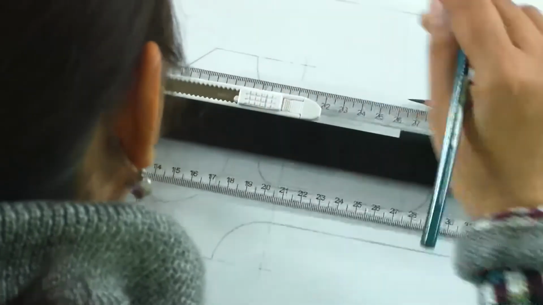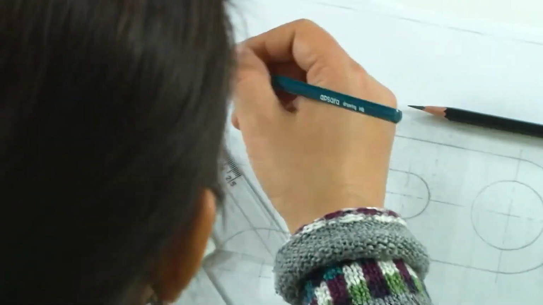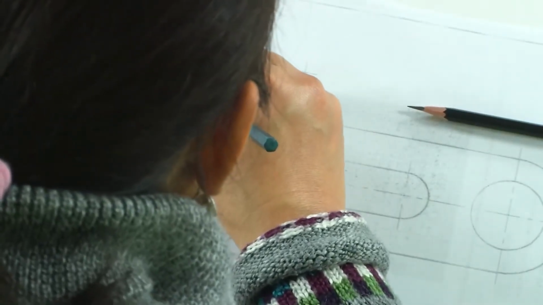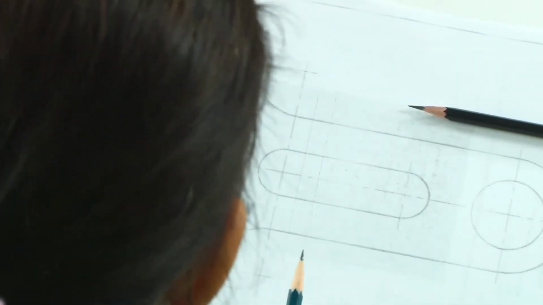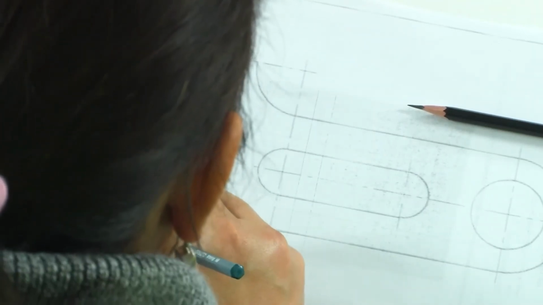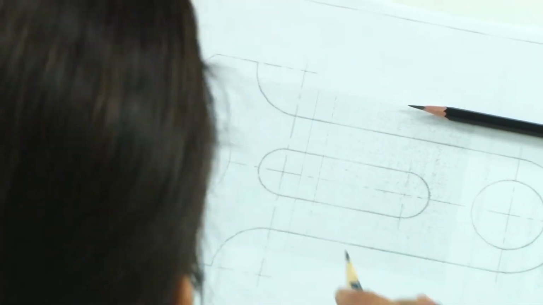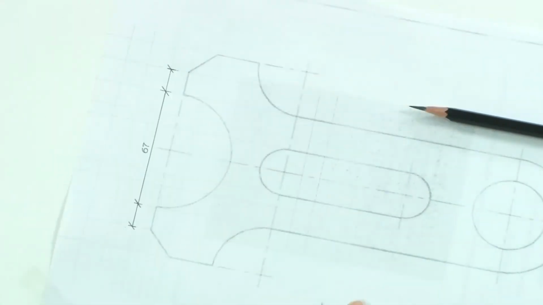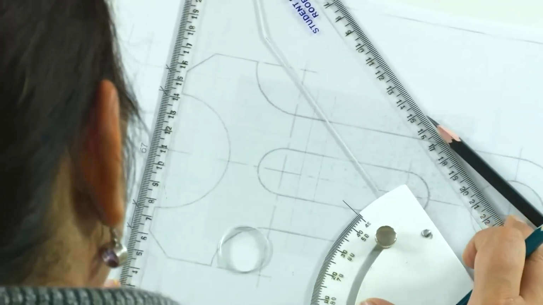So, we mark the vertical markers, we mark the horizontal markers, and then we write the dimension on top of it.